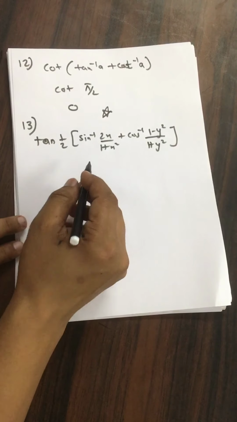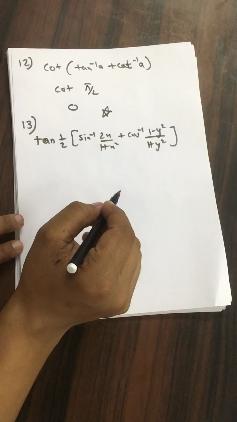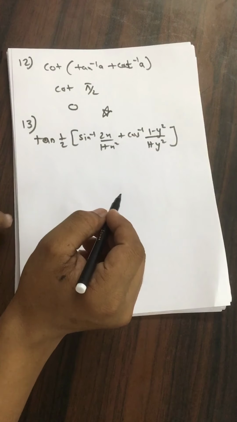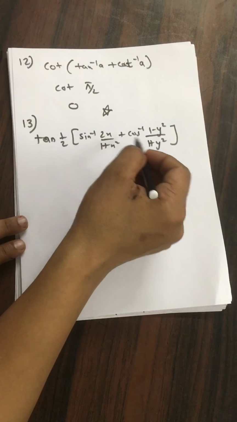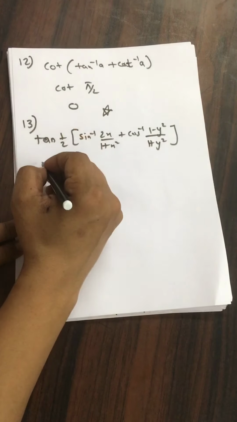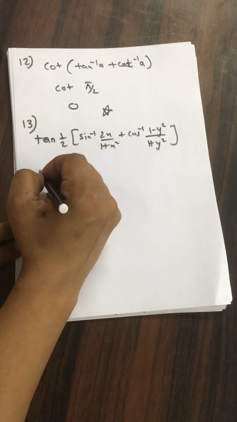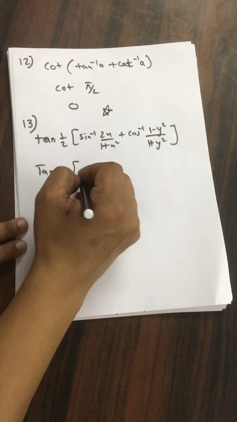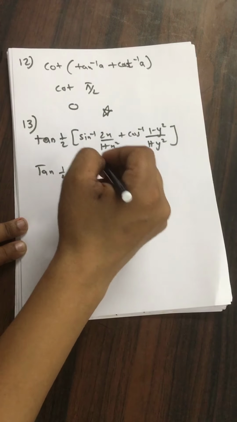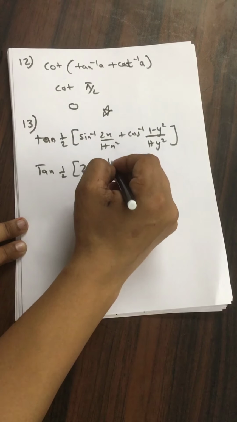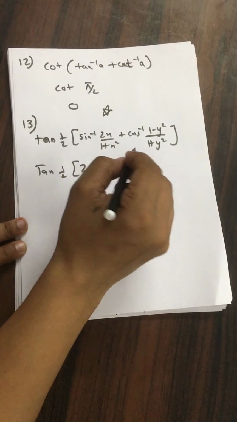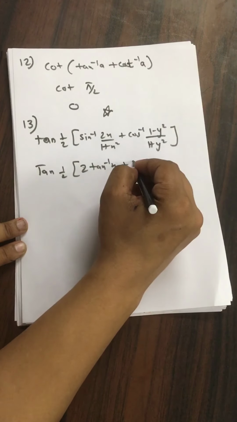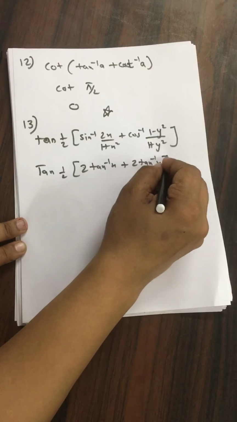Okay. Now again, think of substitution. What you can substitute over there? There is no need to substitute. These two formulas I told you in the beginning of the video. So tan half, this is actually 2 tan inverse x. And plus this is 2 tan inverse y.